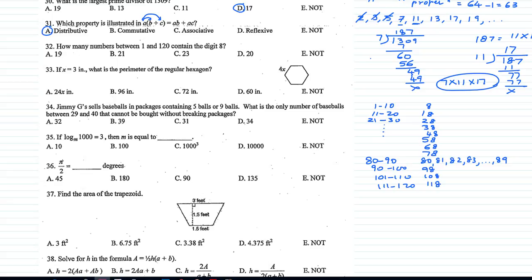So over here between 80 and 90, we have 10 numbers that has a digit 8. And then between 1 and 10, we have 1. And similarly 1 between 11 and 20. So all of these have only 8 as a digit. So let's count these.